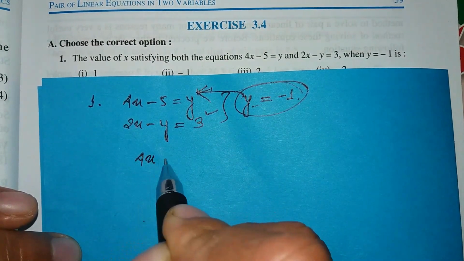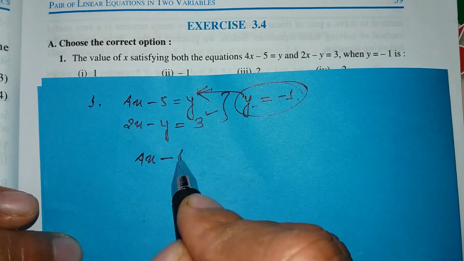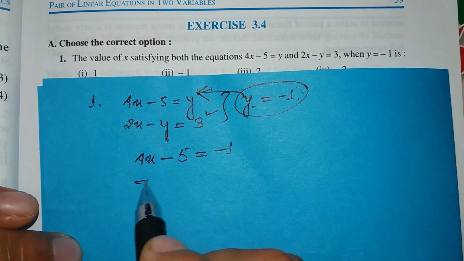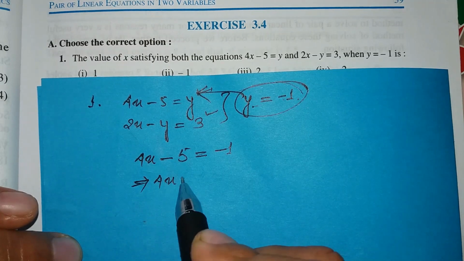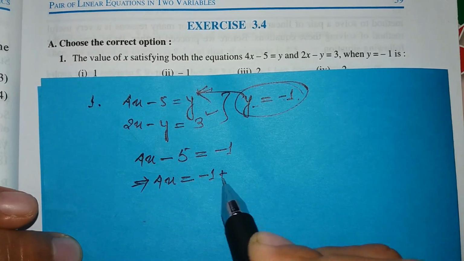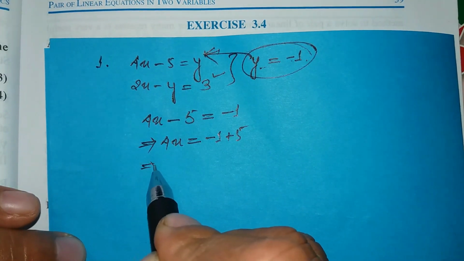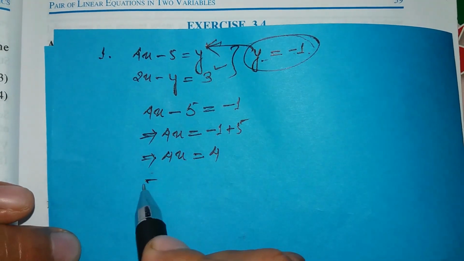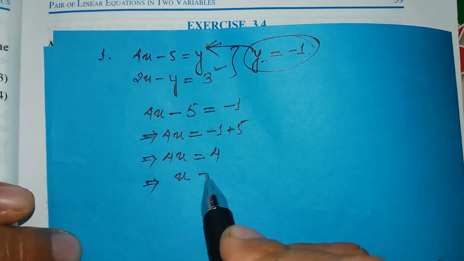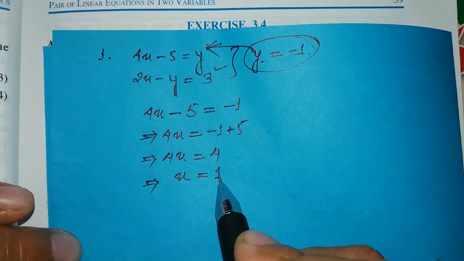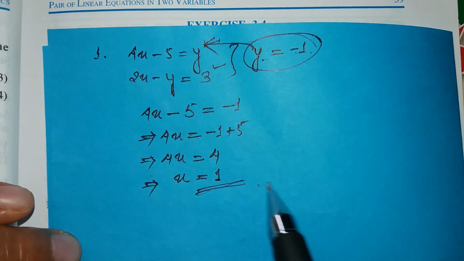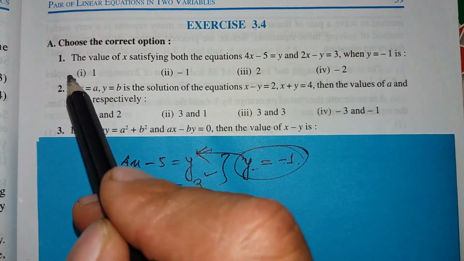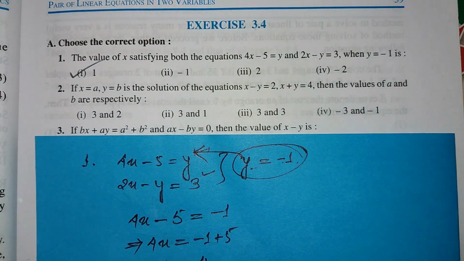So 4x minus 5 is equal to y is minus 1. Now we transpose this 5 to the right hand side, so we get here plus 5. Now this is 4x is equal to 4 here. Dividing both sides by 4, you will get here 4 by 4 is 1. So here the answer is, the value of x is 1. So that is the first option is the right answer.